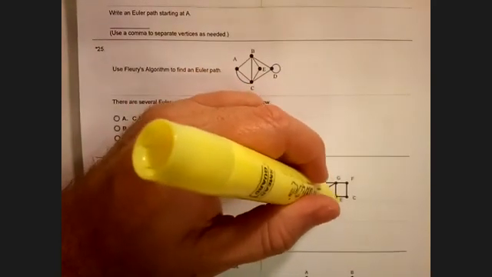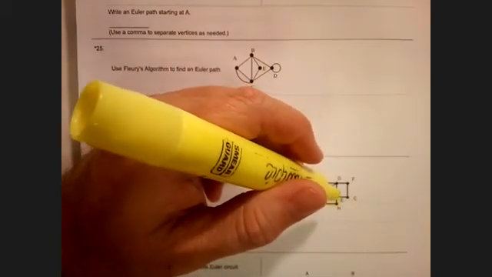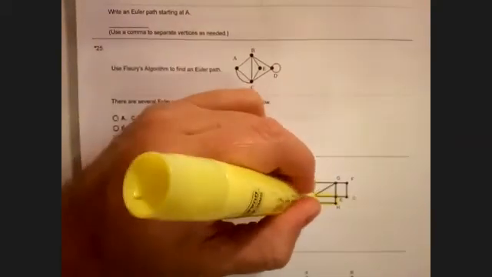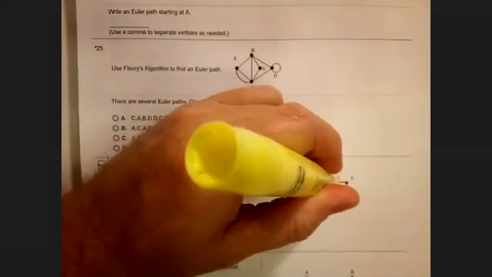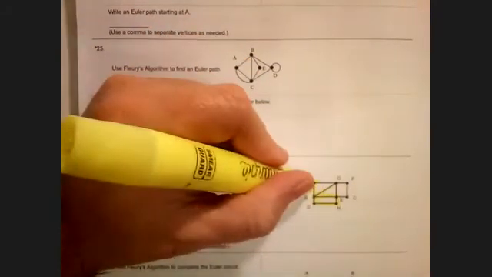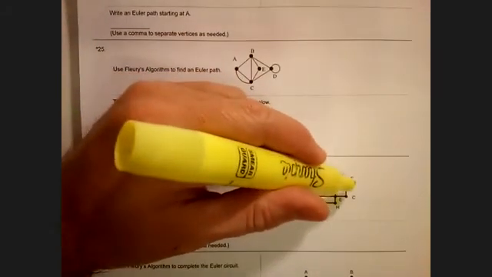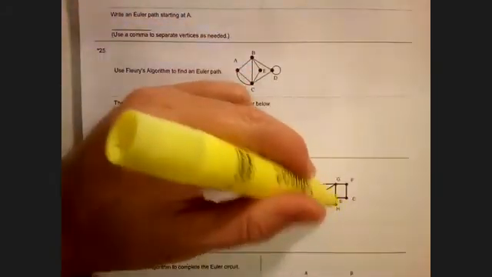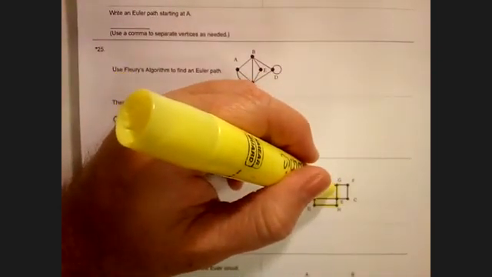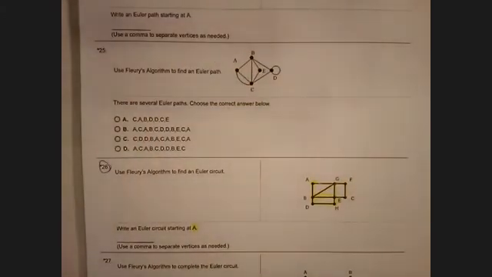So let's go to B. And I can't go anywhere except for G. And I want to come back to A. That's what I'm thinking about this whole time. So I guess I could go to F and go down, but let's go to G to E. And then C, F, G. So I'll write that out for you.